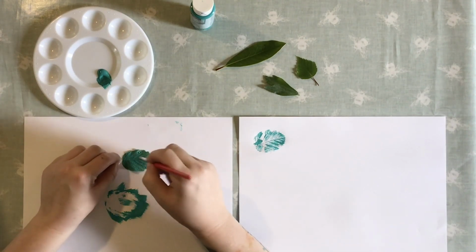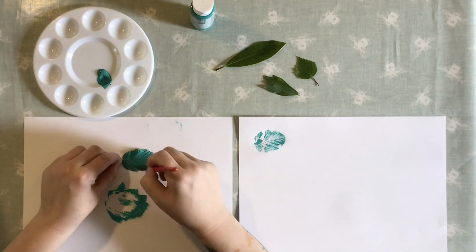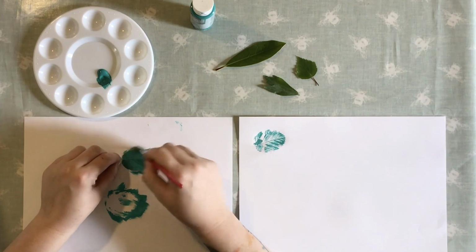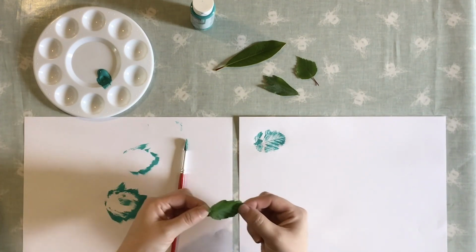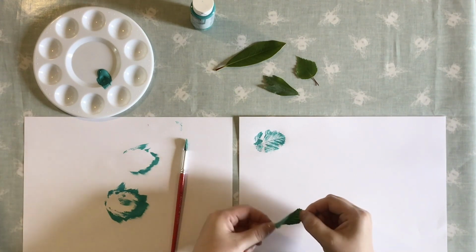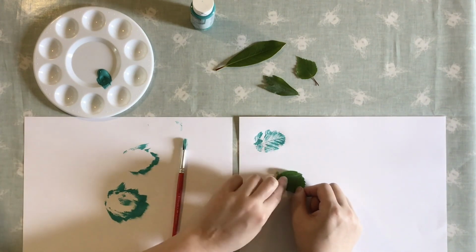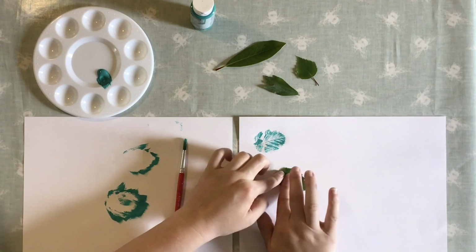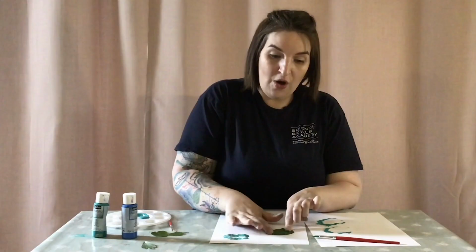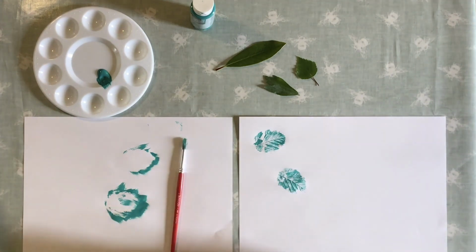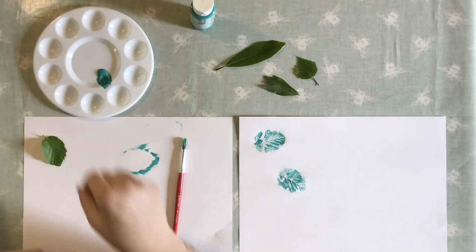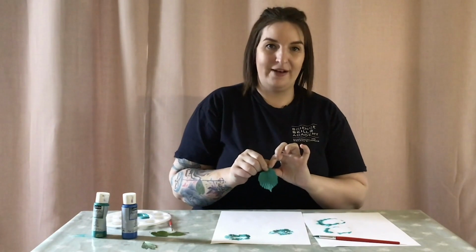Again, apply a fresh layer of paint onto our leaf. Make sure all the area is covered. Then place the painted side down onto our piece of paper and push down with our fingers quite firmly all the way around the leaf. And then we're going to gently peel the leaf off. And again, we have another lovely print.